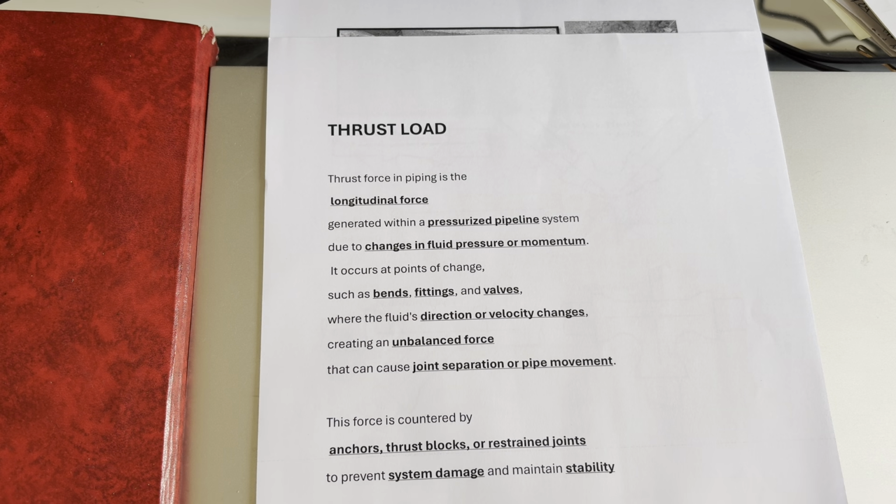So thrust load is in the piping system, in line direction, and it is definitely in pressurized pipeline systems due to changes in fluid pressure or momentum, and it occurs at points of change.